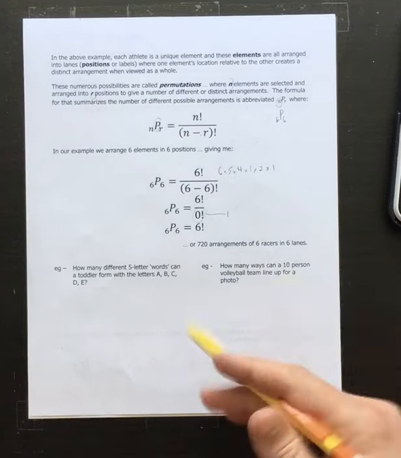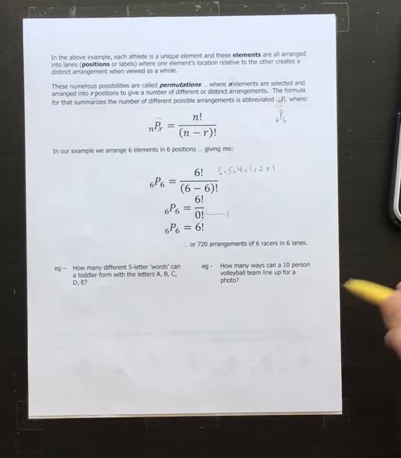It doesn't take much time at all. It's not like a whole lesson. Okay, so let's look at our next example.